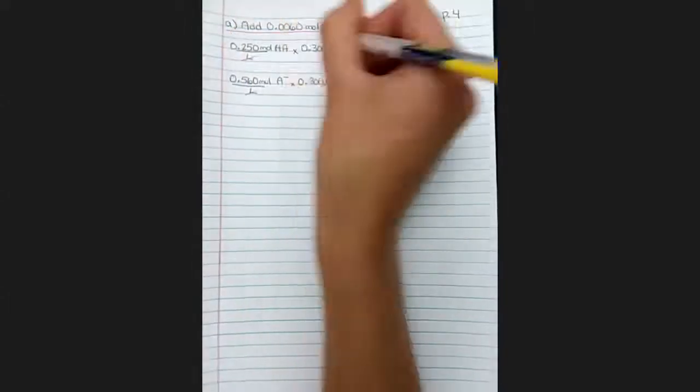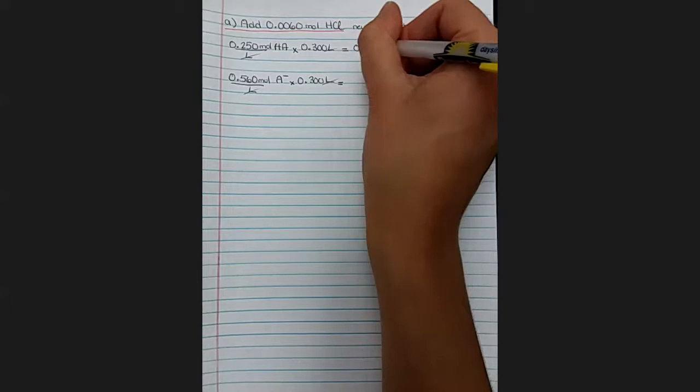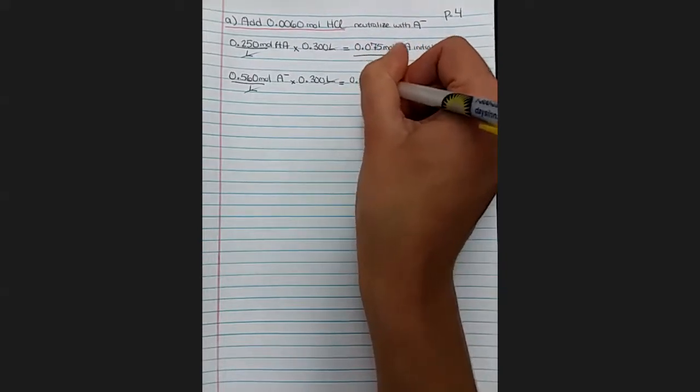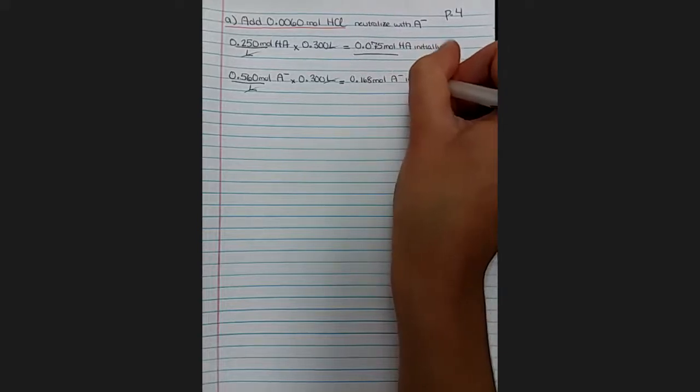Liters cancel, liters cancel. Calculator says 0.075 moles of HA initially, and 0.168 moles of A minus initially.